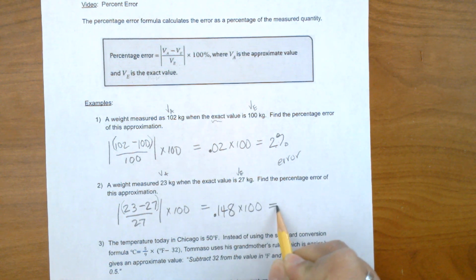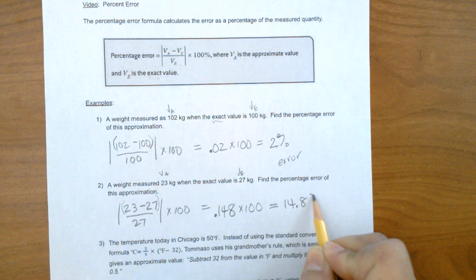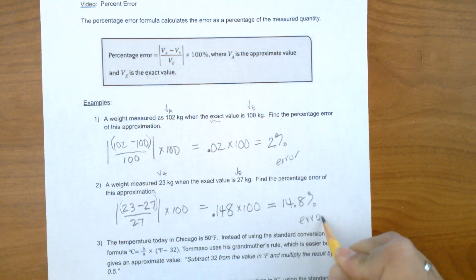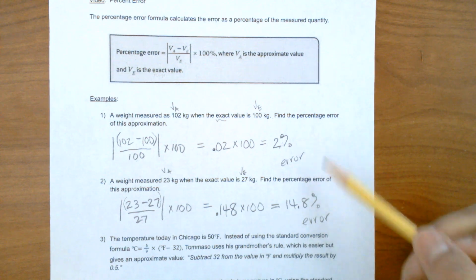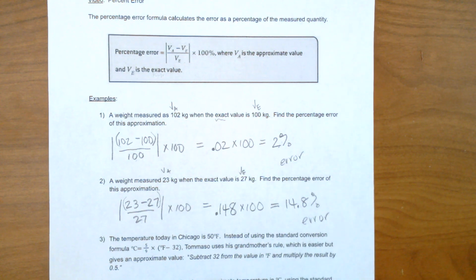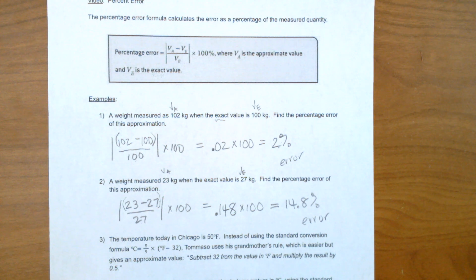Times 100 equals 14.8% error. Ooh. That is much bigger than 2%. So something must be off with this scale here if I'm having a 14.8% error. That's a lot. Okay, let's get even a little bit more problem solving now.